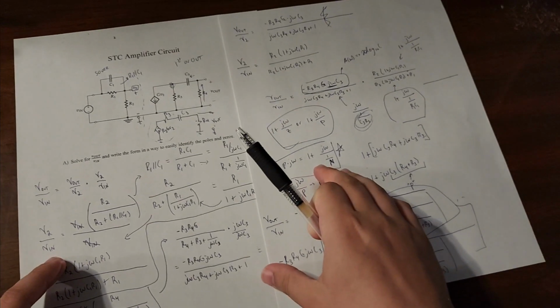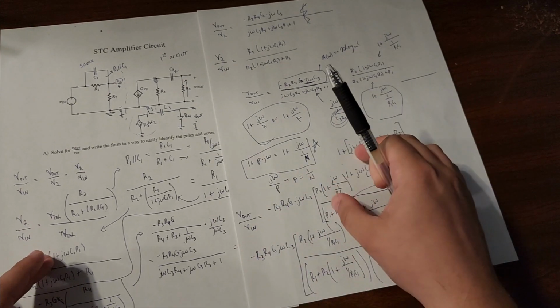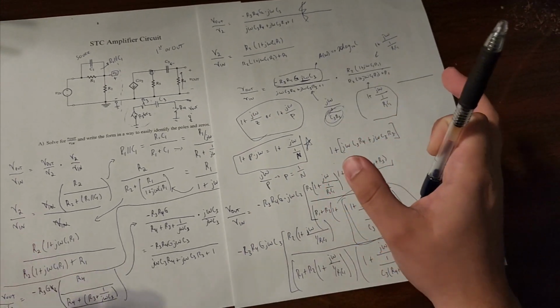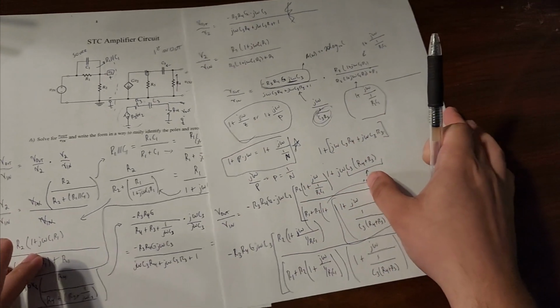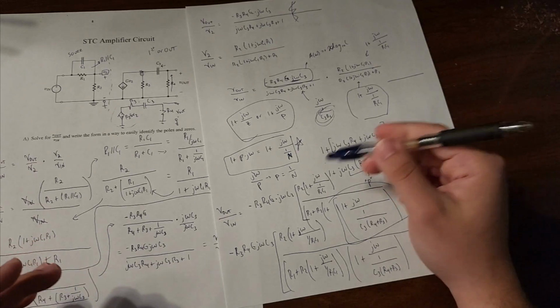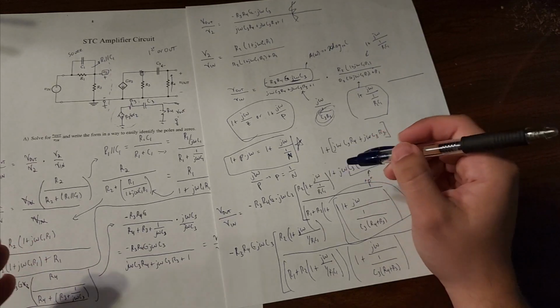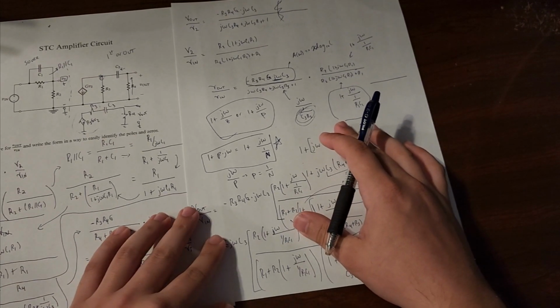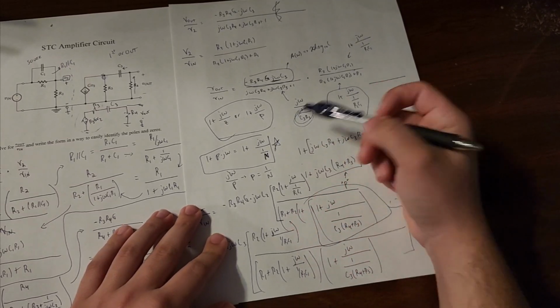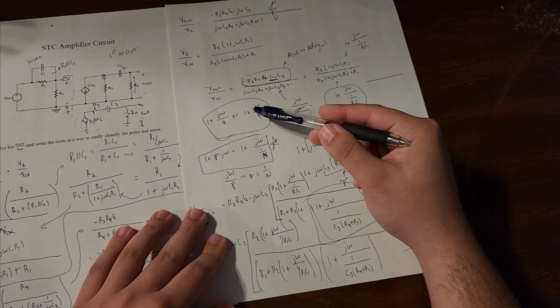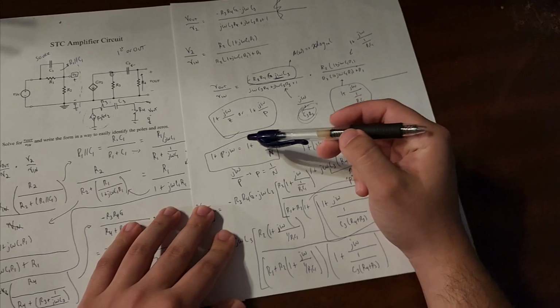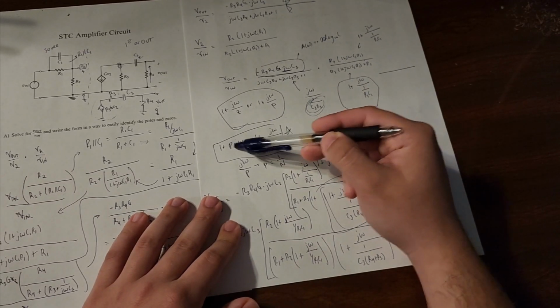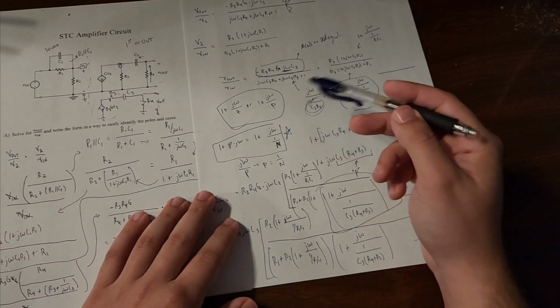I feel like if you hammer it out, you can definitely do it like this. If you can get comfortable with the algebra, it helps a lot. And you'll pick up these tricks, especially this kind of trick where you put 1 plus p times j omega, you can put it 1 over that.